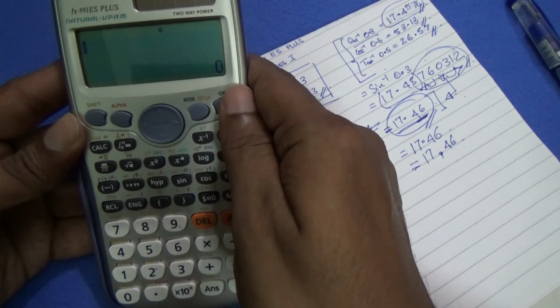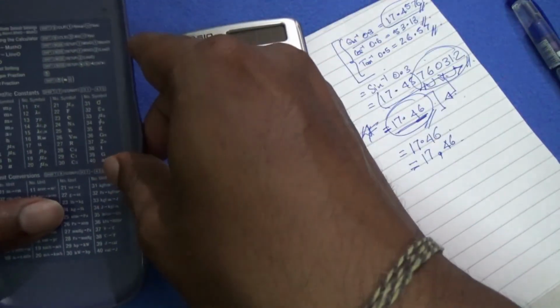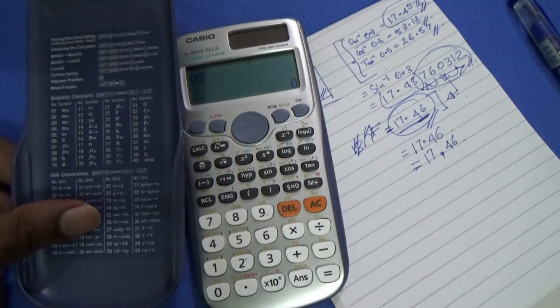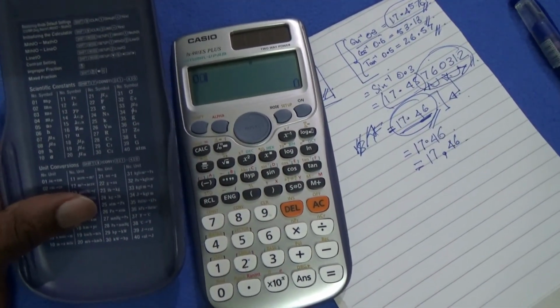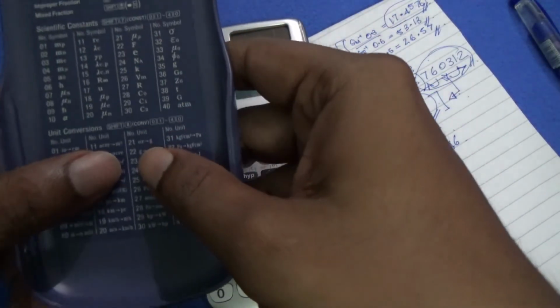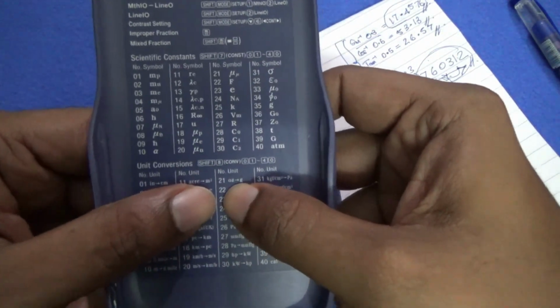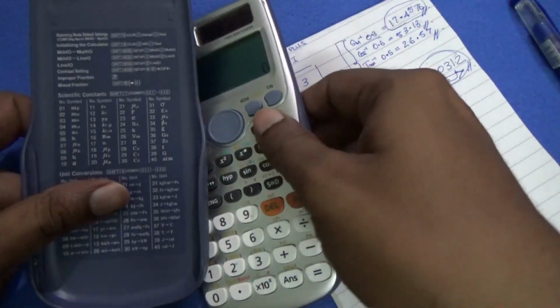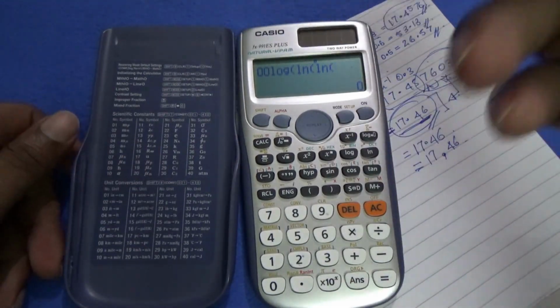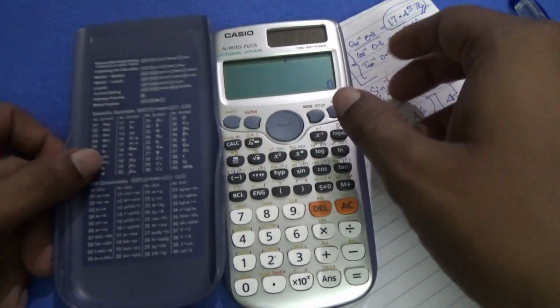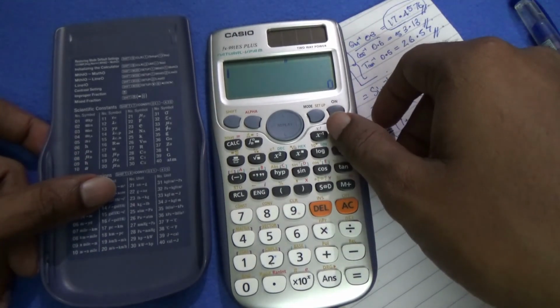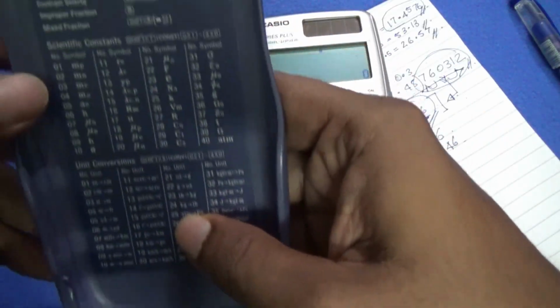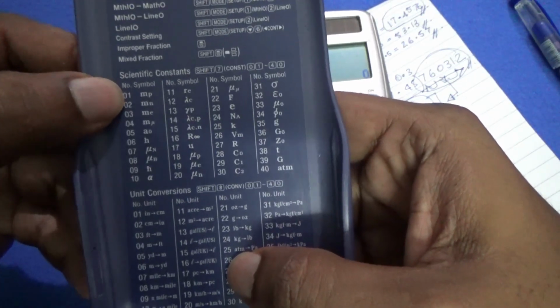Another function which you can use is your scientific constants. Now you all might have known that in physics and chemistry or other subjects dealing with applied sciences have a lot of constants, and it basically becomes very difficult to remember all these constants. But your scientific calculator makes this easy. Now if you see, I hope you can see this, you have your scientific constants written here.